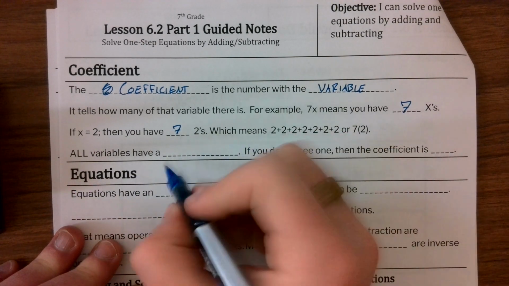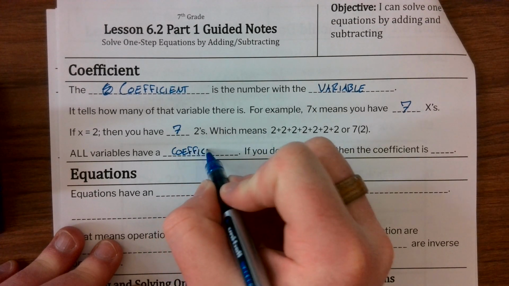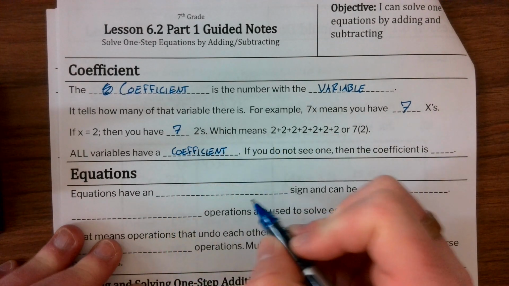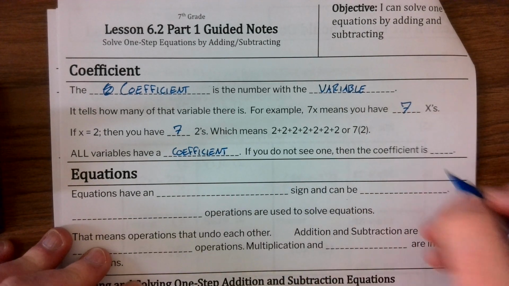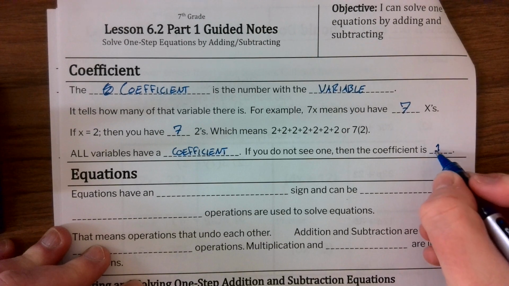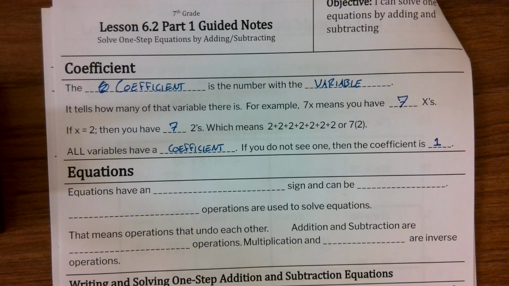All variables have a coefficient. Every single one. Every time you see a letter in math, it's got a coefficient. If you don't see one, then the coefficient is 1. The coefficient can only be invisible if it's 1. If we have 1x, we're just going to write x. I'm not going to say I have 1x, because math is all about shortcuts.